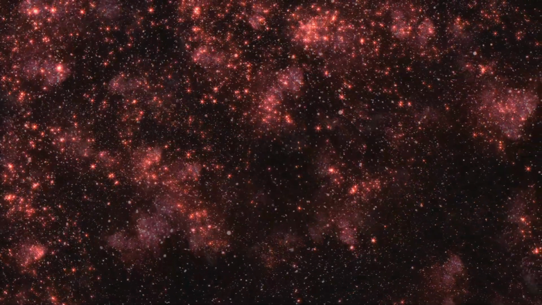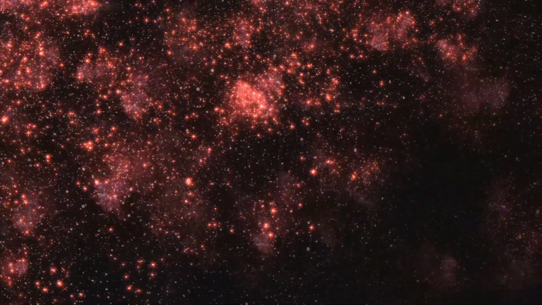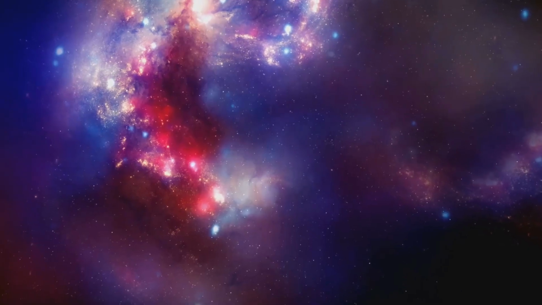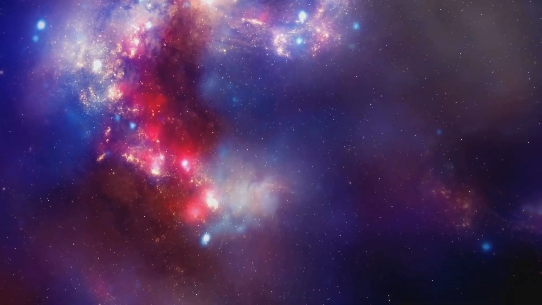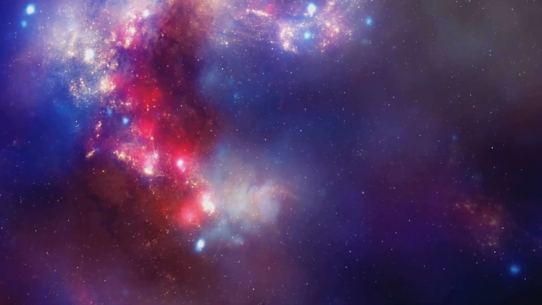The transformation from a red giant to a white dwarf is a dramatic event in a star's life. Having exhausted its nuclear fuel, the giant's core collapses under its own weight, unable to withstand the relentless pull of gravity. This collapse releases a tremendous amount of energy, expelling the star's outer layers into space, creating a beautiful and intricate planetary nebula.